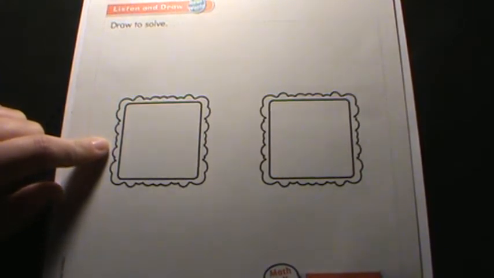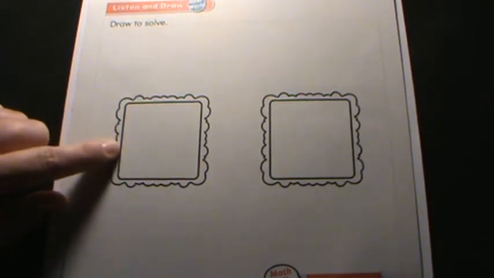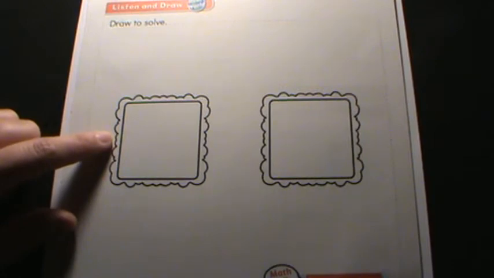So we are going to draw and solve. So on this first page, we are going to work out this problem. Two friends share a sandwich. So they're going to share the sandwich on the left. How can they cut the sandwich so each gets an equal share? Okay, so how could we split this first sandwich so that they each get an equal share?